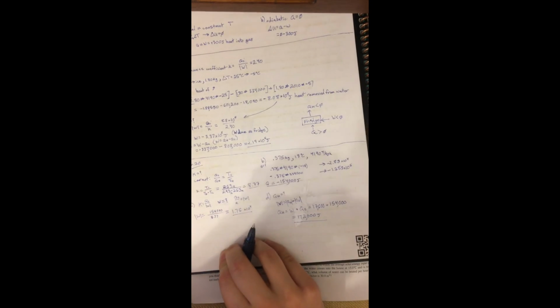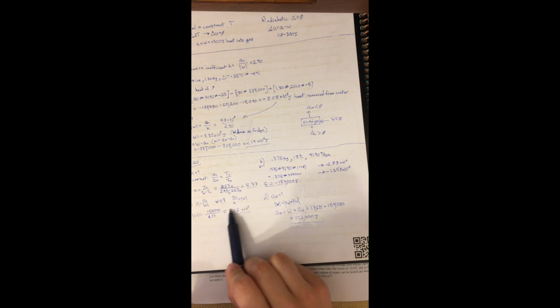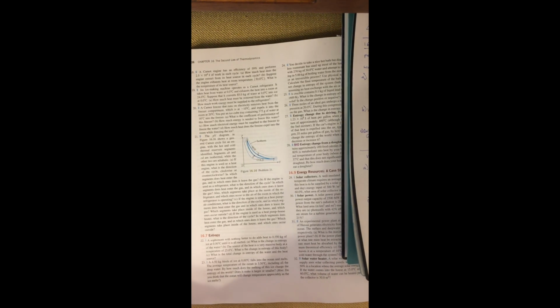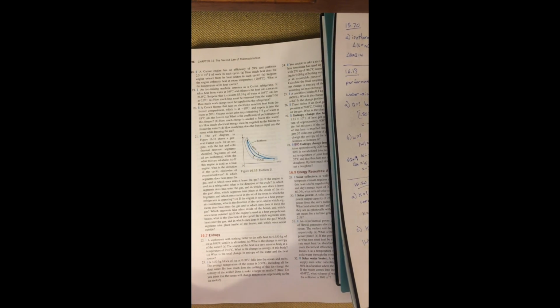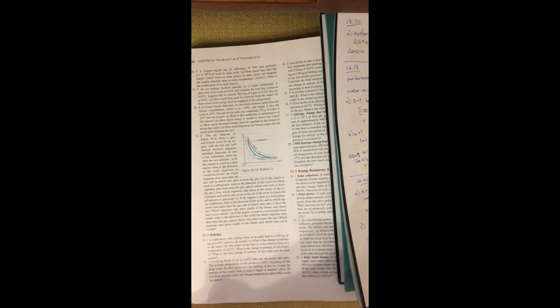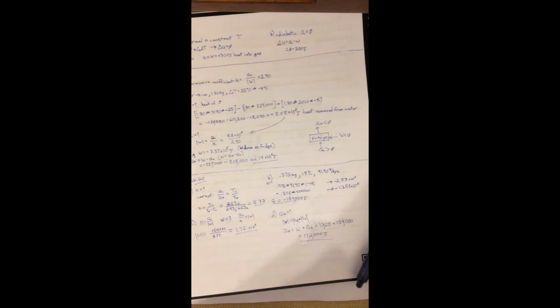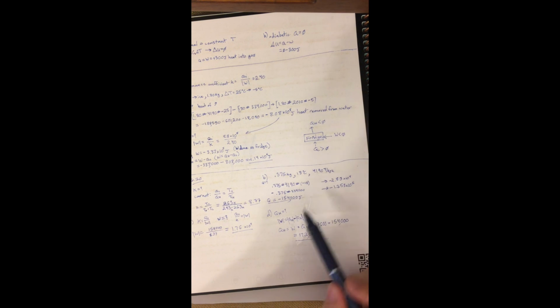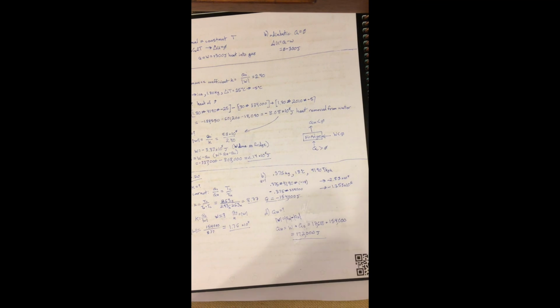So that's the energy supplied to the system. And then D, how much heat does the freezer expel into the room while freezing the ice? So what is QH? The heat expelled into the hot area, which is, in this case, the room.